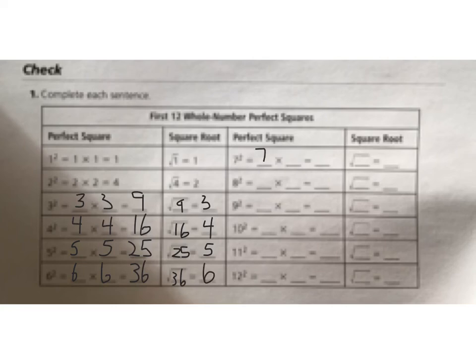And then moving higher, 7 times 7 is 49, so the square root of 49 is 7. 8 times 8 is 64, so the square root of 64 is 8.